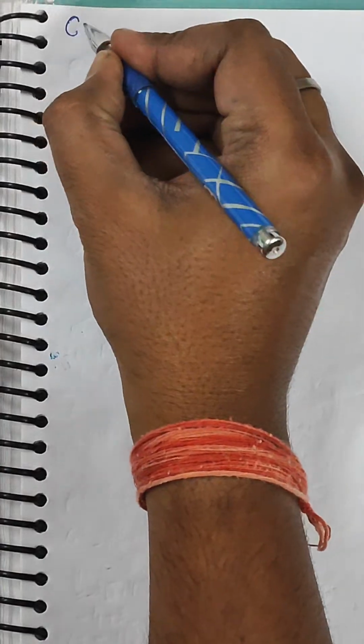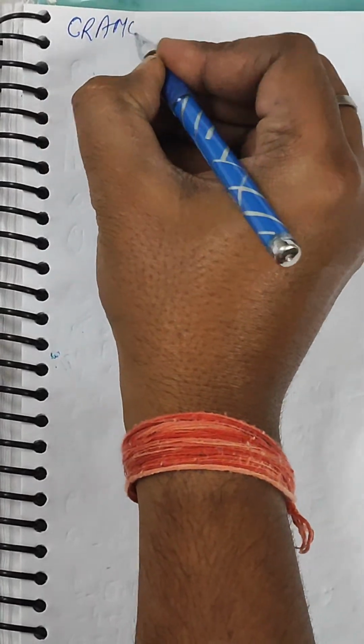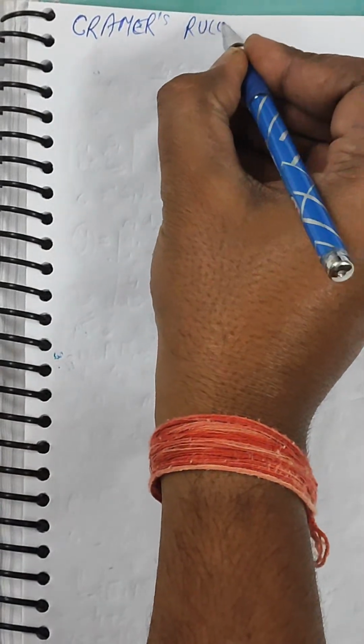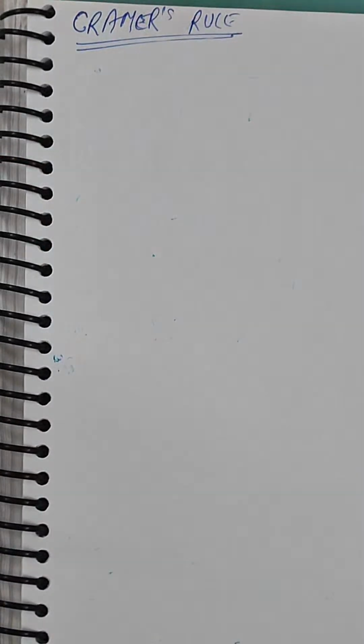From class 11th, the Cramer's rule we are going to discuss today. What is Cramer's rule? And we will see some applications of this Cramer's rule today.